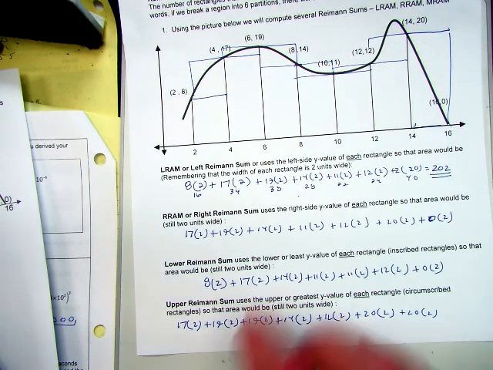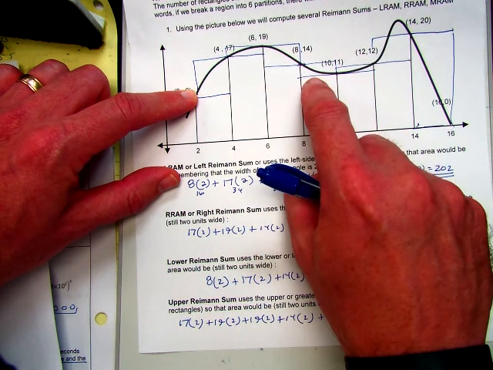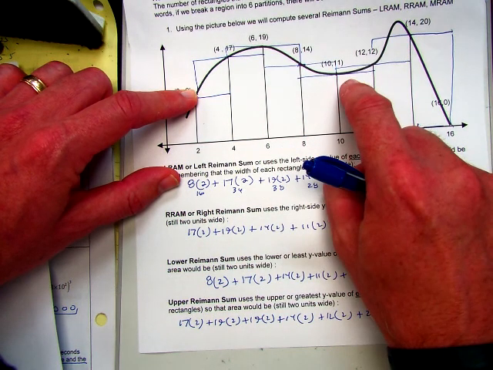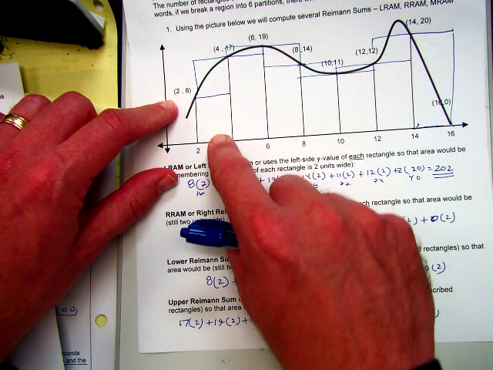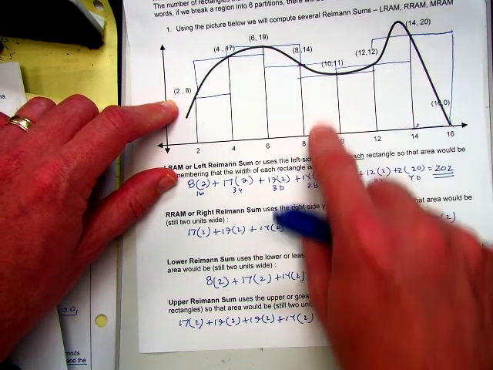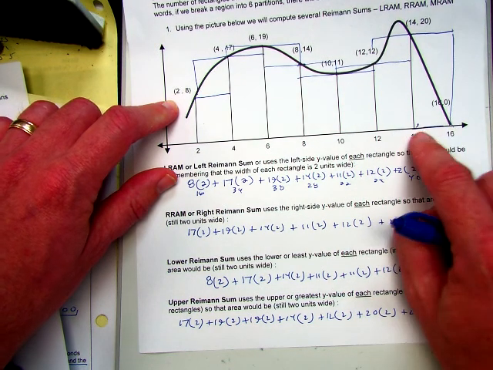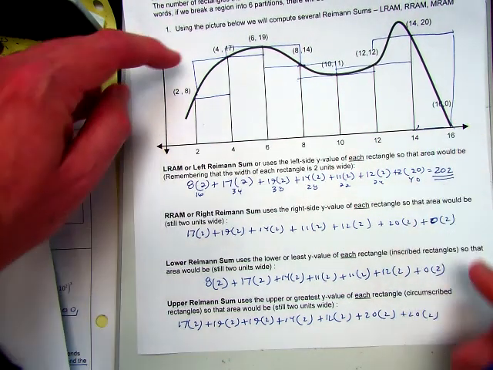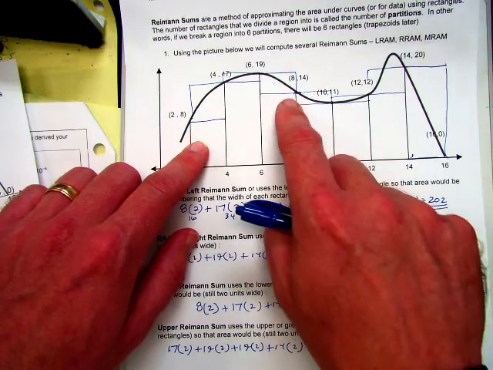So the left one uses this one, this one, this one, this one, this one, this one, and this one. The right one uses the small here, the small one, the bigger one here, the bigger one here, and the smaller one. The upper takes all the big ones, and the lower takes all the small ones. Because that's really what we're doing.